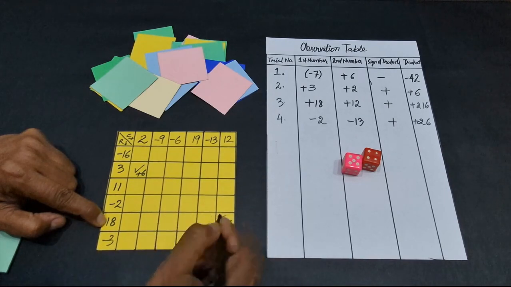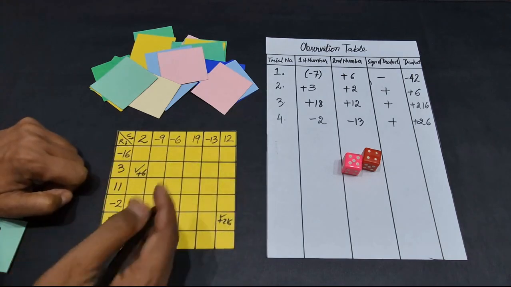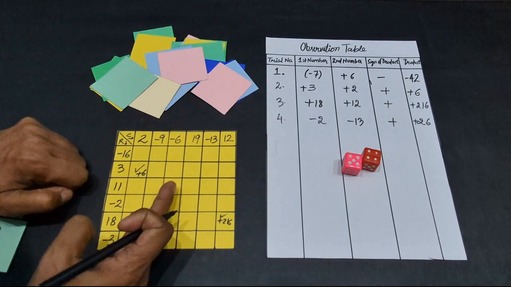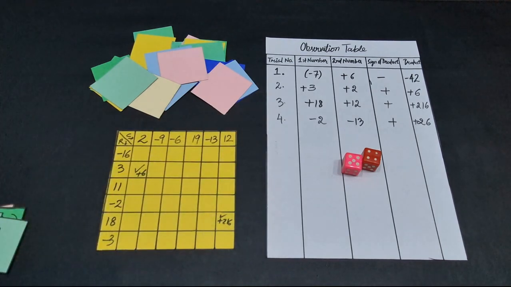So we can tick mark, and if we complete all the grid, we will have 36 different products which the child can find using this activity. And that completes our activity on multiplication of integers.